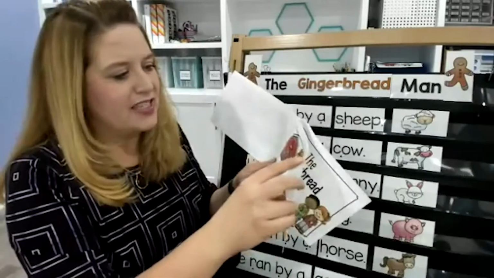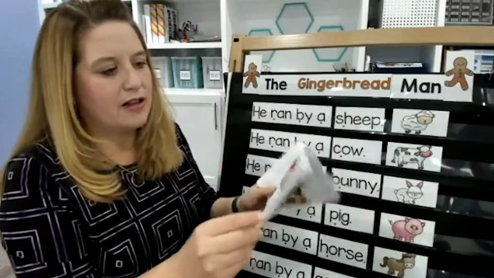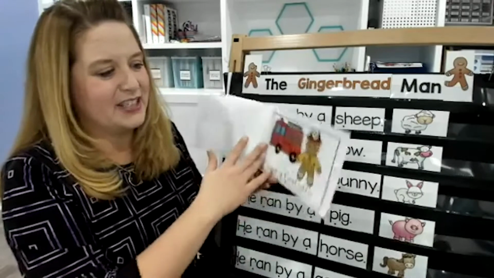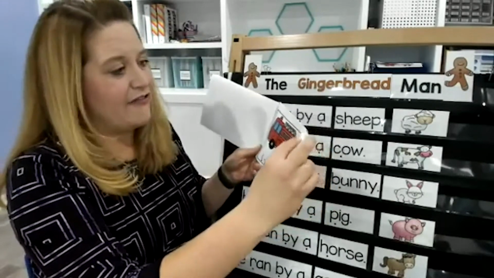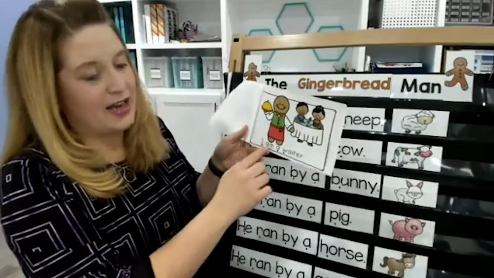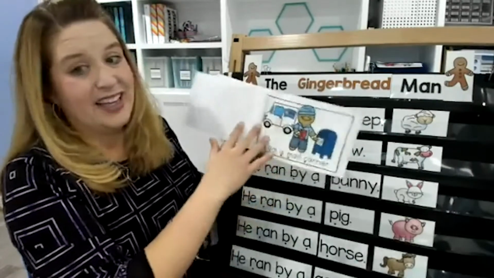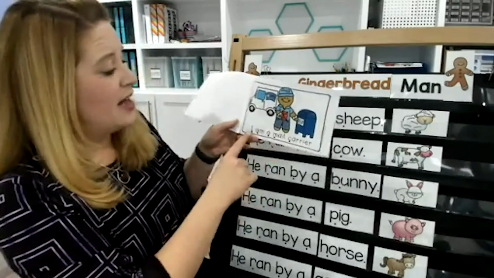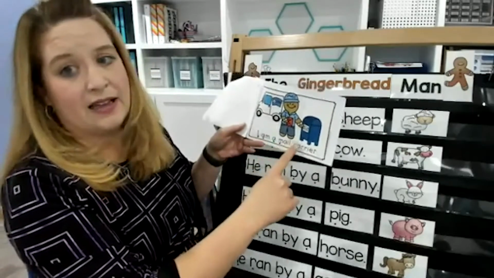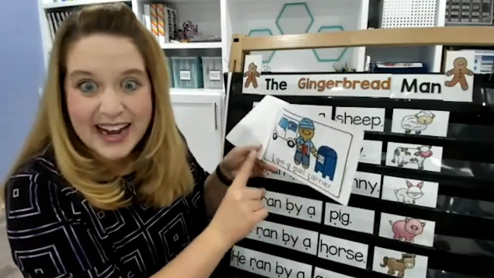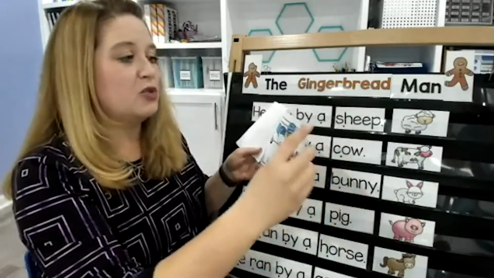It goes through all of the different jobs that the gingerbread man has. "I am a firefighter. I am a waiter. I am a painter." And I added a 5th word on this one. "I am a mail carrier." So they're really practicing tracking their print to their speech one-to-one.